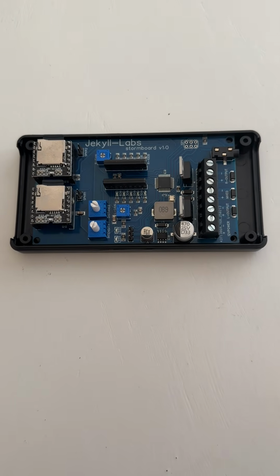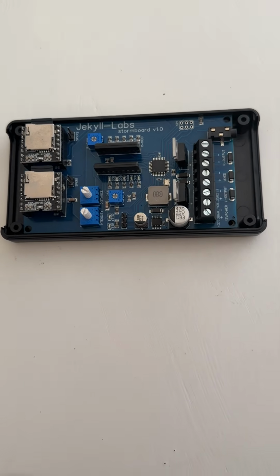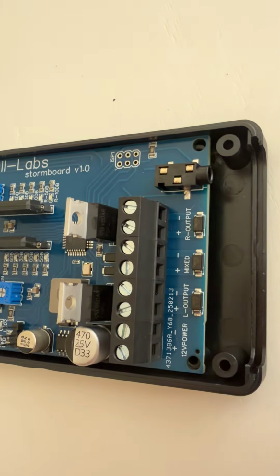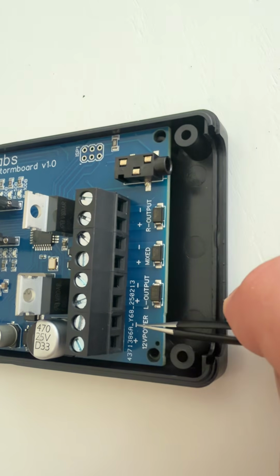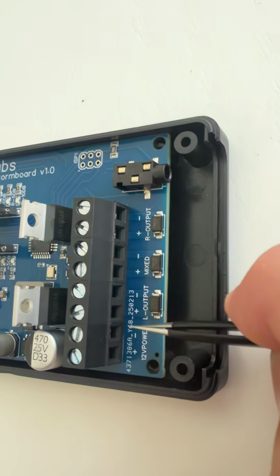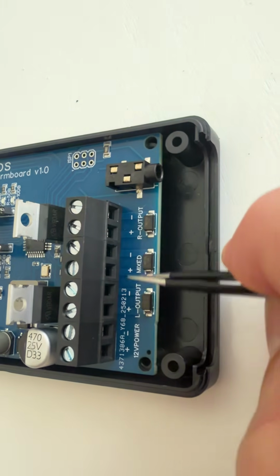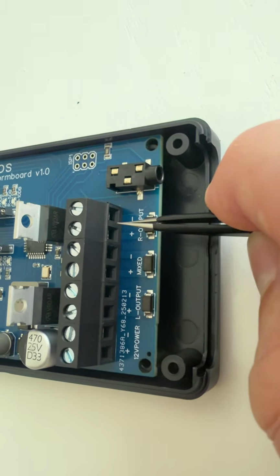So I just want to do a quick walkthrough for the Lab Stormboard. First, in terms of hookups, you can see here, these are all of your power in. So it's important to mind the polarity of your positive and your ground. Also down here, we have a left output, a mixed output, and a right output.